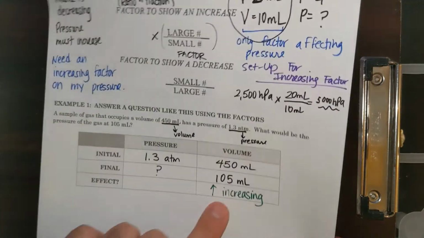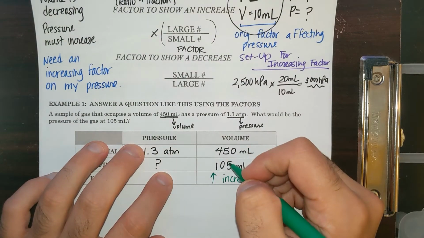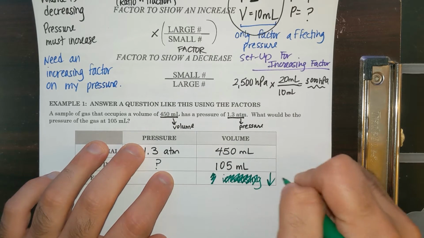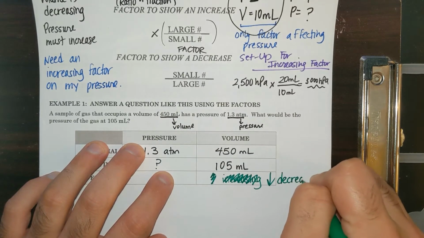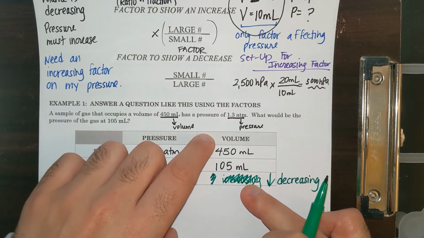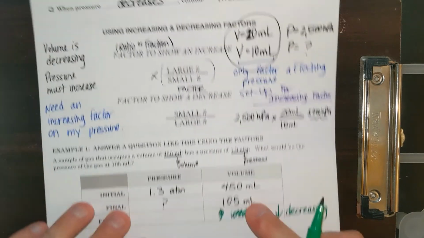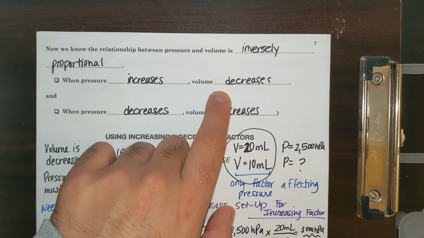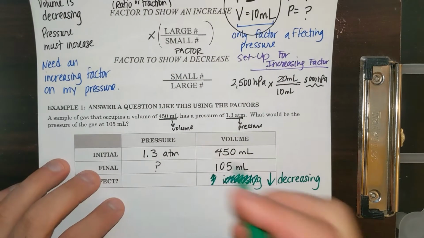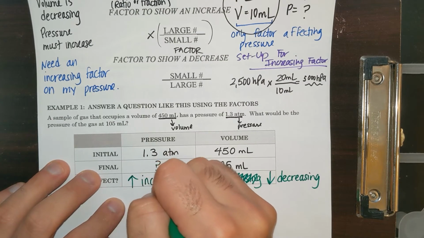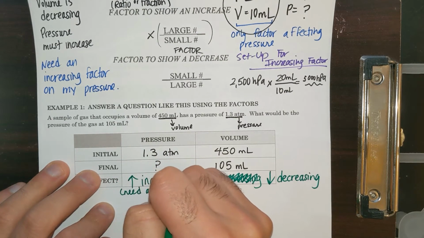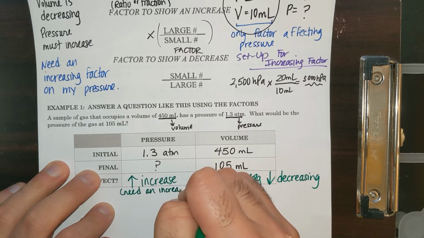So I have an increase in volume. Oh, my bad. My volume is decreasing. Whoever's watching, you're probably thinking, what, Mr. T? Sorry. So my volume is decreasing. It's going from 450 to 105. And so if I have a volume being decreased, my pressure needs to increase. So increase, which means I need an increasing factor.